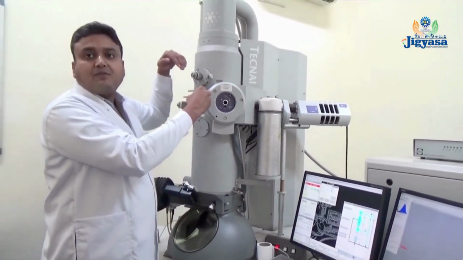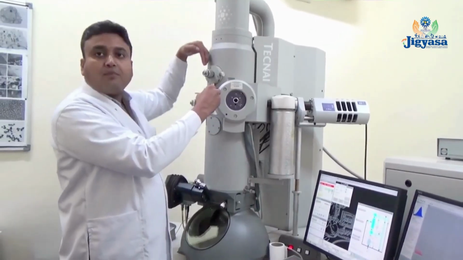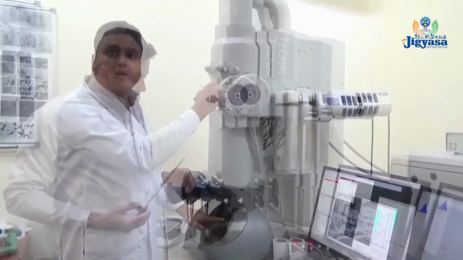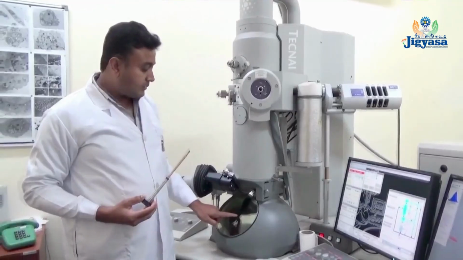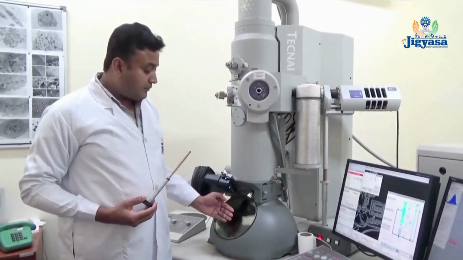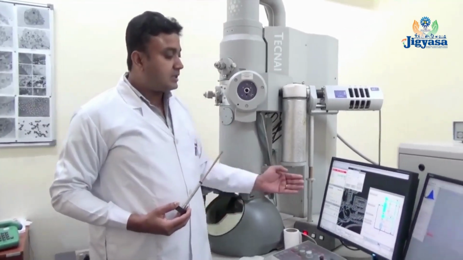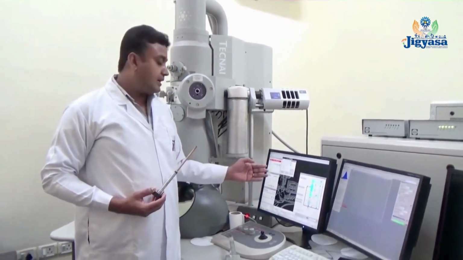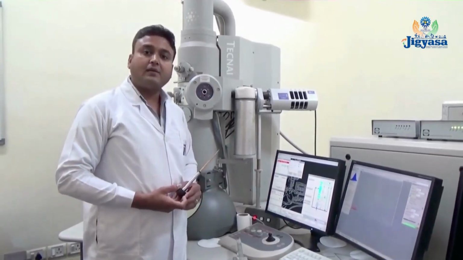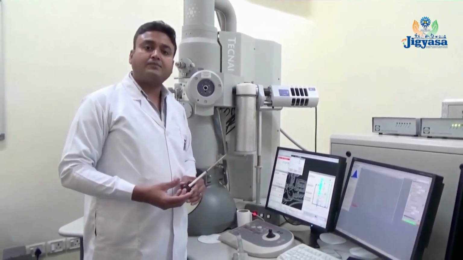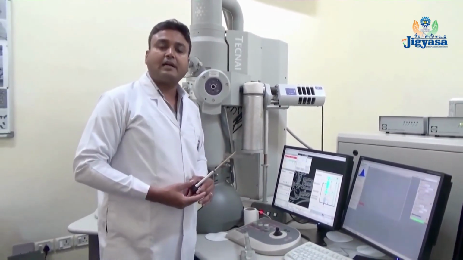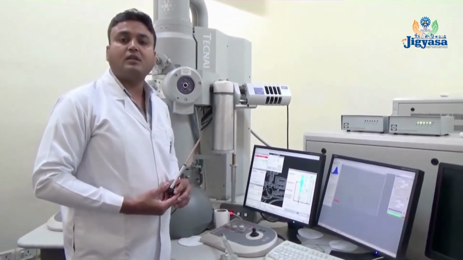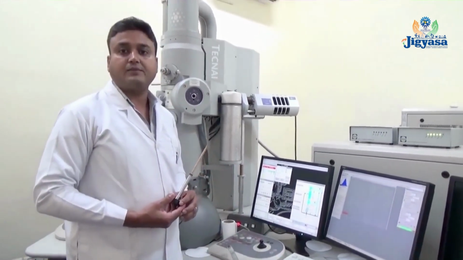The basic principle of this microscope is that the electron beam must be transmitted through the sample, and only then will the image be formed. The final image is formed on the fluorescent screen, and from here we transfer the image into the computer. From the computer we can enhance the magnification up to 8 lakh times, and we can achieve a resolution up to 0.1 nanometer.